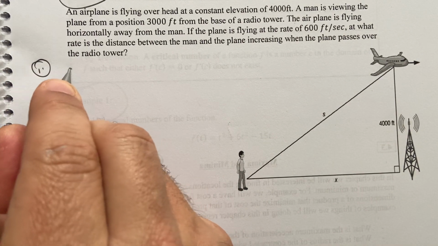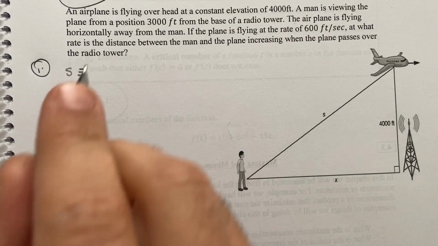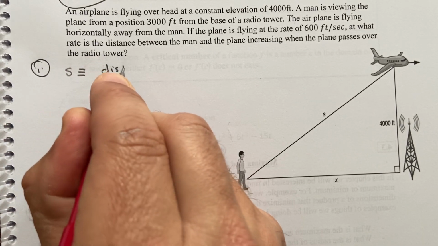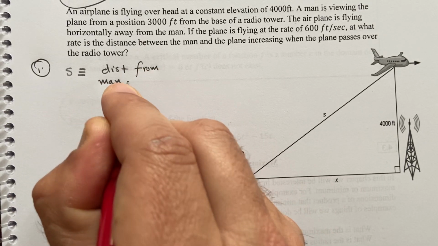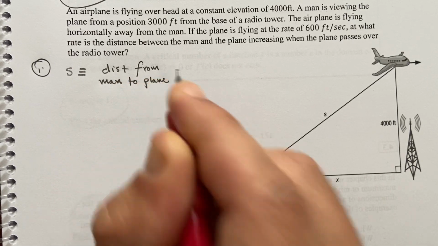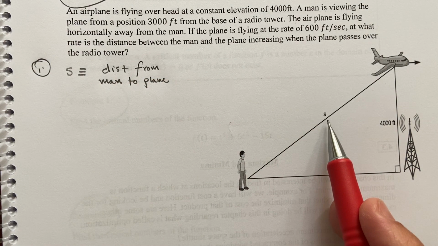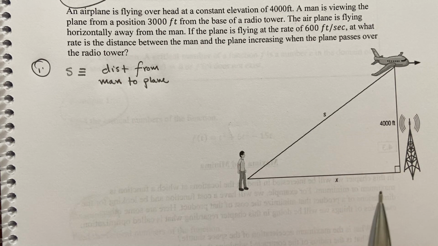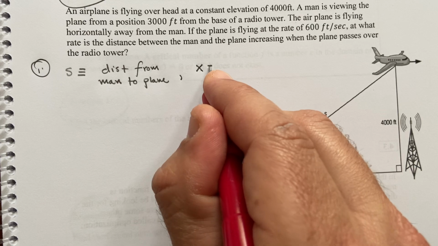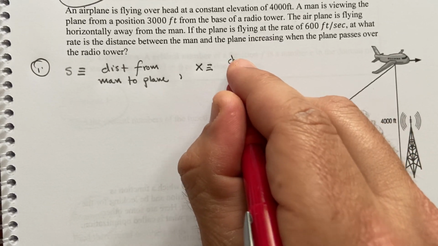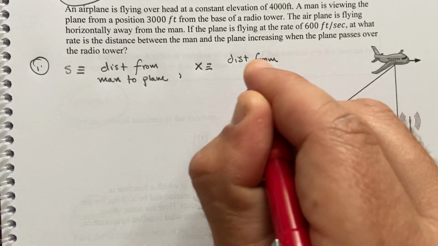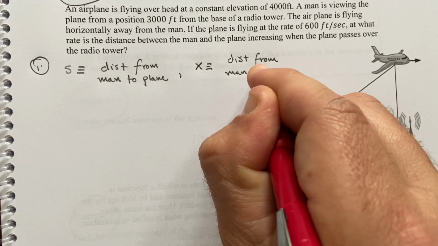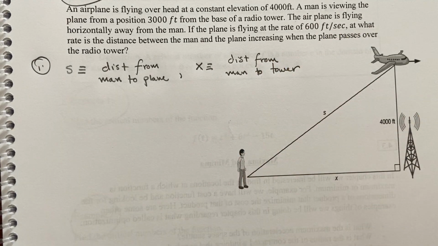So I'll let s represent the distance from man to plane. In other words, this same variable right here, s. And then I'll have x represent the distance from man to tower. In other words, this x here.